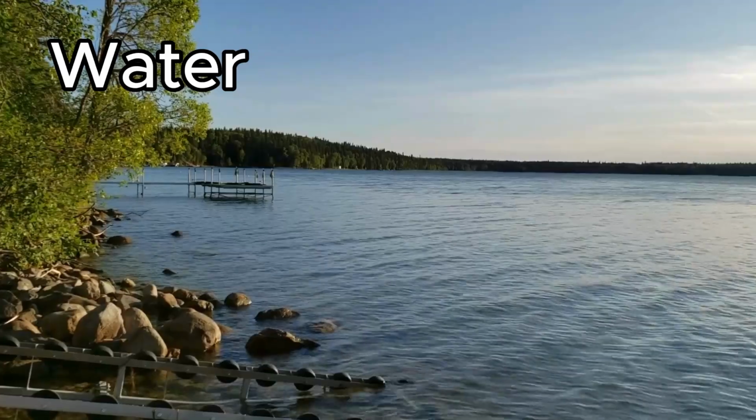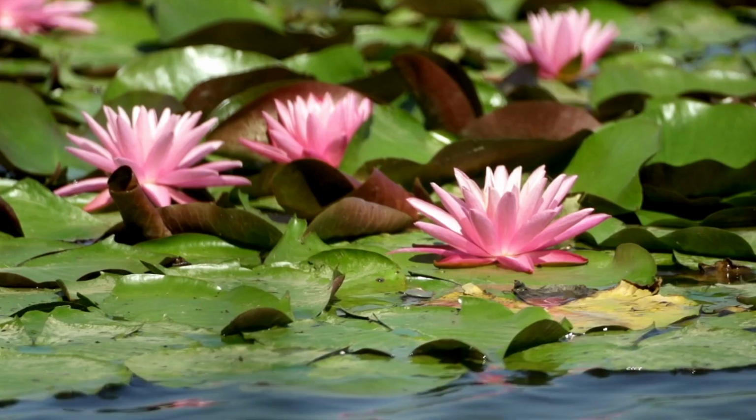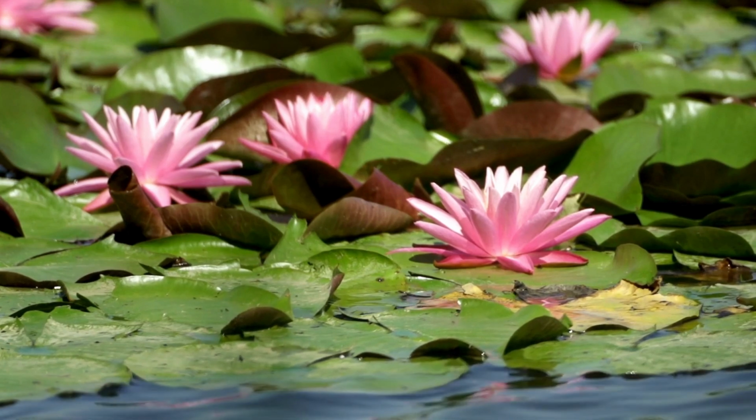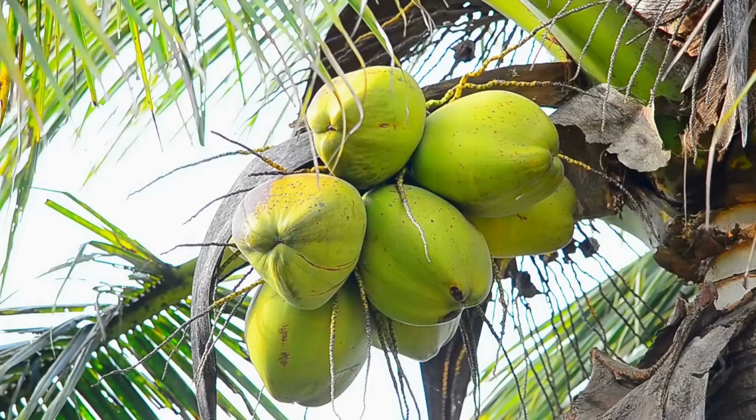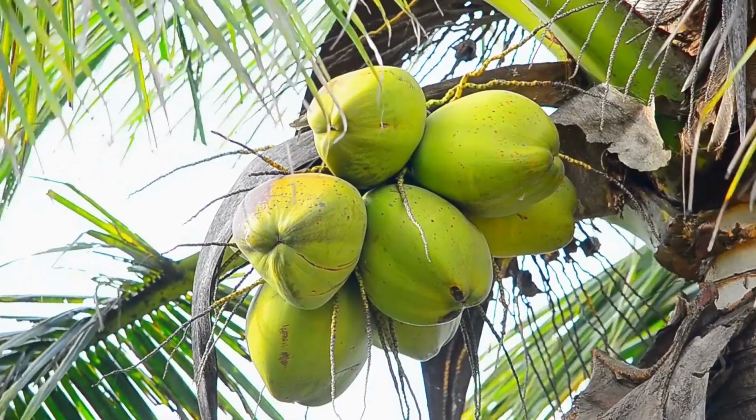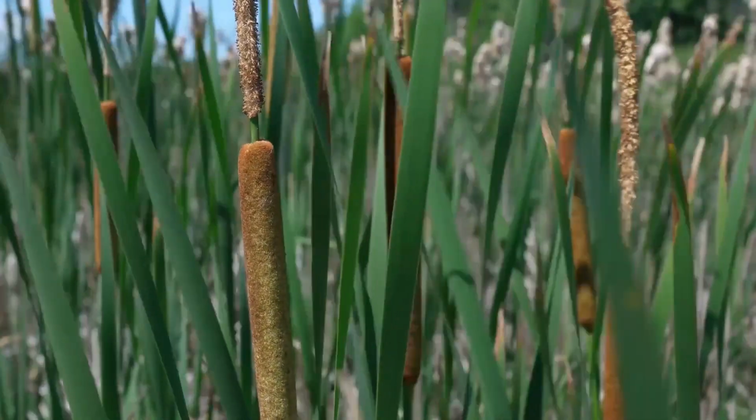And lastly, dispersal by means of water. Now, this one may seem like the most unlikely. However, there are a lot of aquatic plants that would disagree. Take your common water lily, for example. These are primed for dispersal of seeds through the water. Other examples include coconut trees and cattails. Not the one from your cat, though.